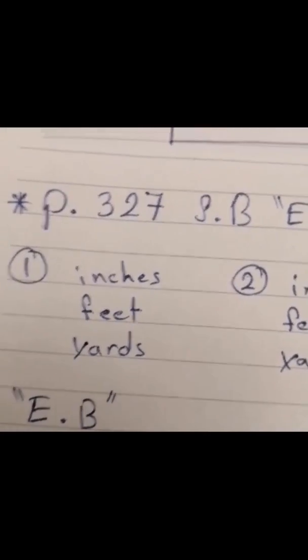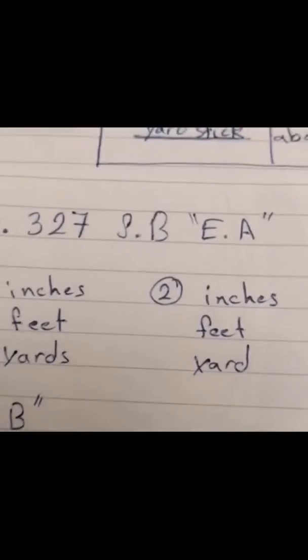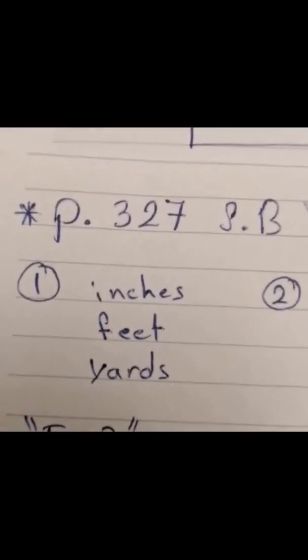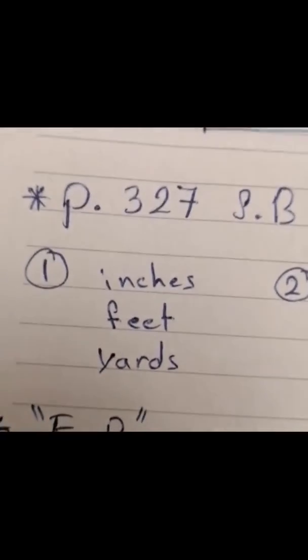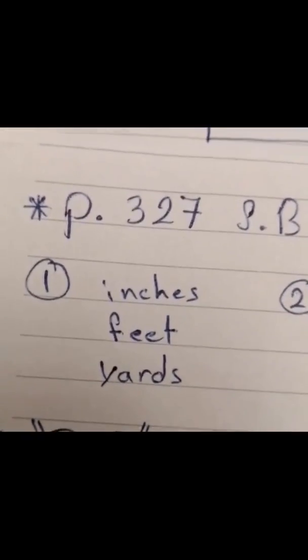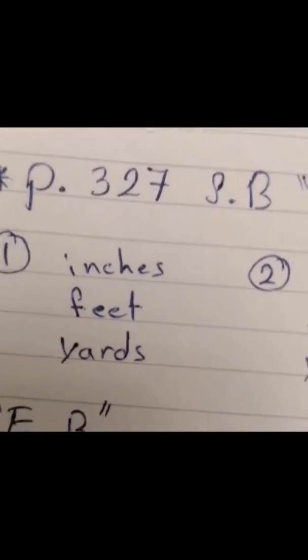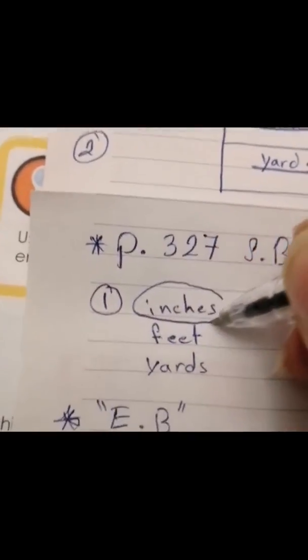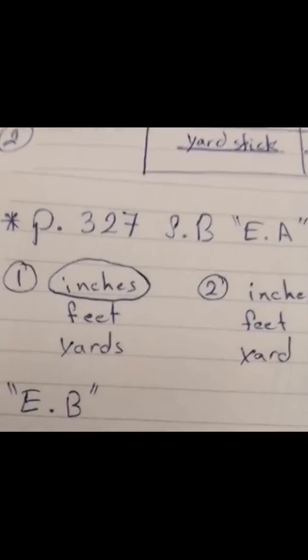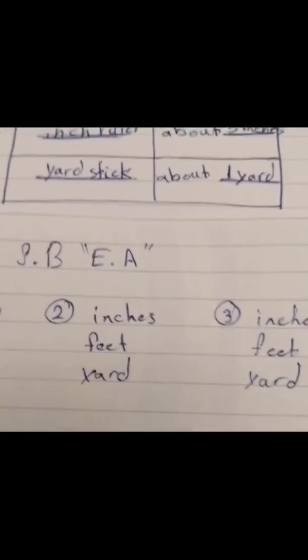This object, we can measure it by using inches, feet, or yards. Is it a small object or a large object? It's a small object, so we have to measure it by using inches. So circle inches.